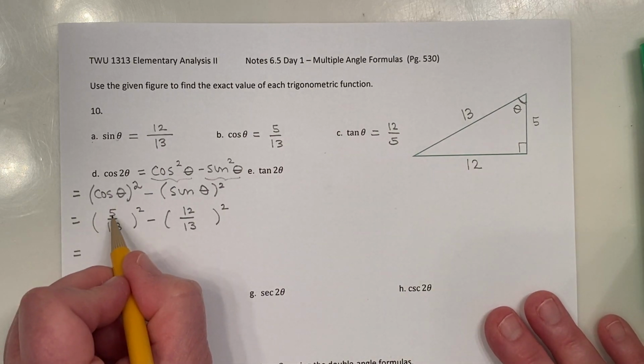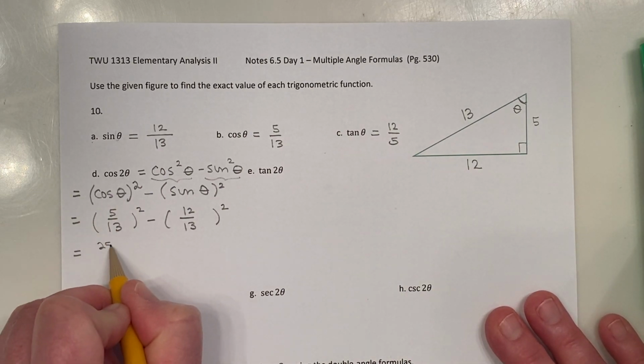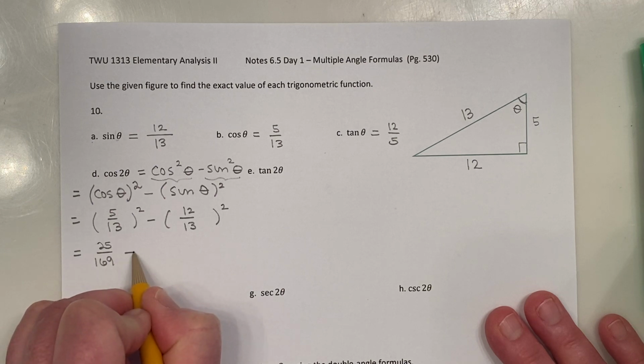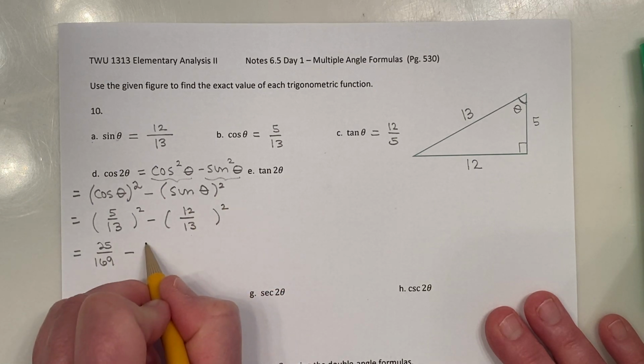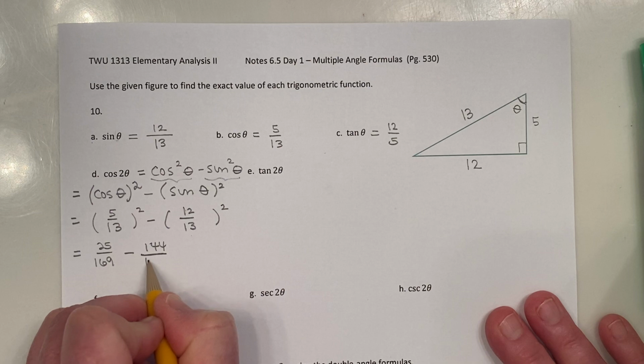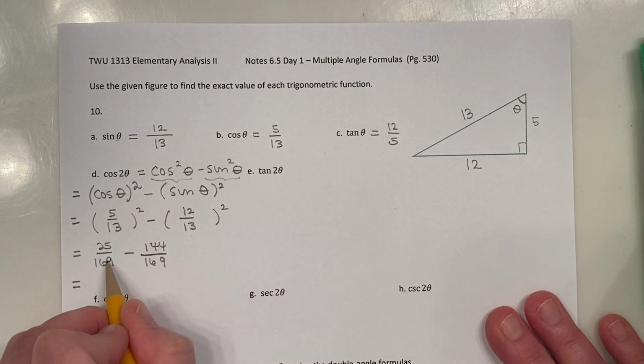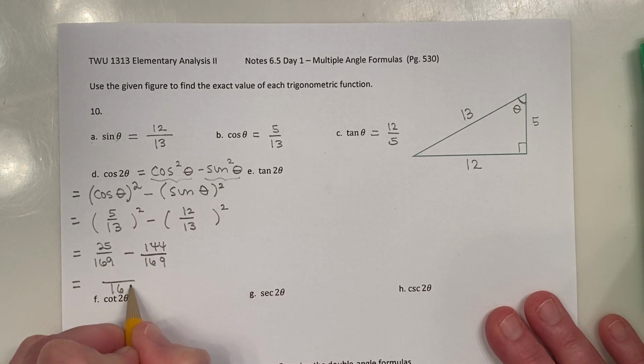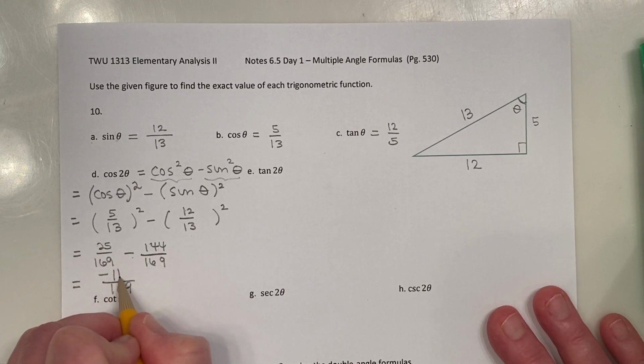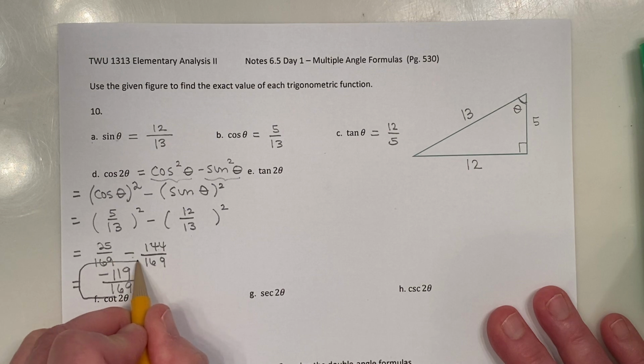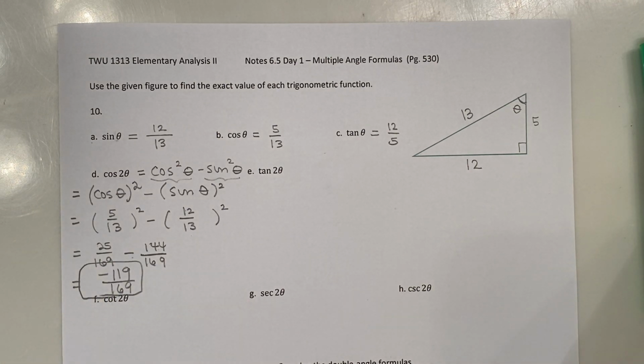Squaring this fraction means square the top, square the bottom, so that's 25 over 169 minus, likewise here, square the fraction, that becomes 144 over 169. Noticing we have a common denominator, let's rewrite this as a single fraction. So 25 minus 144 is negative 119. So that's our answer for cosine 2 theta.